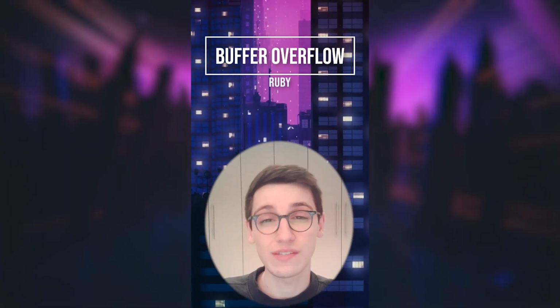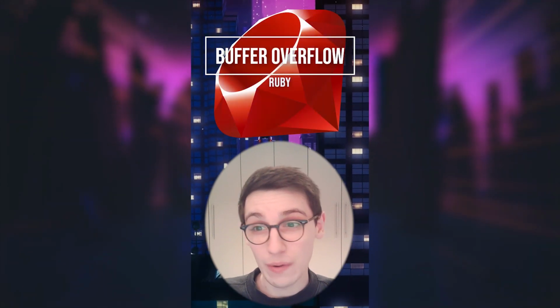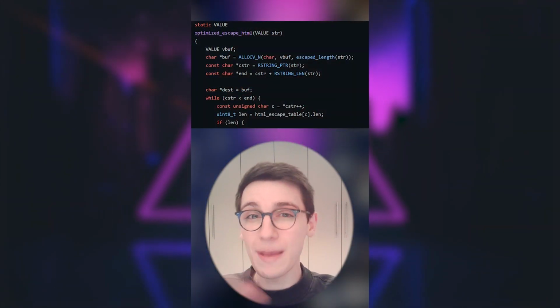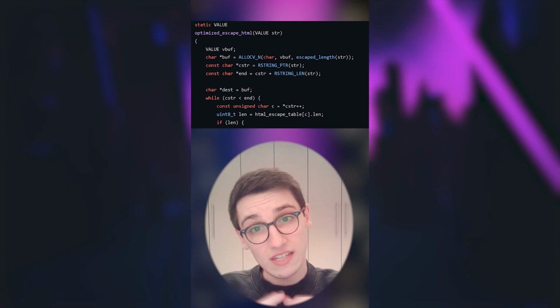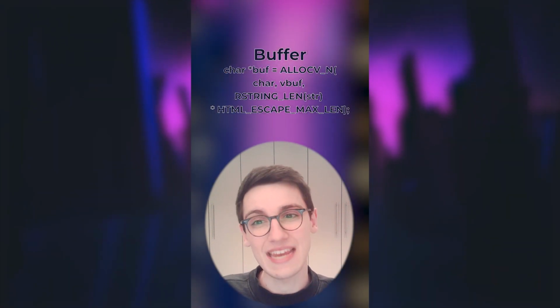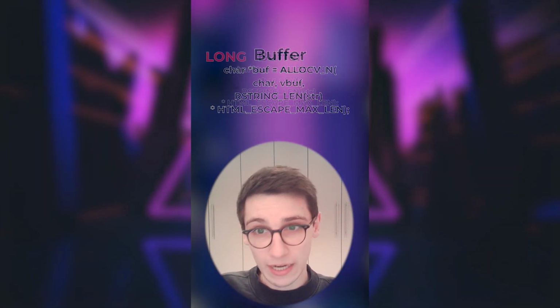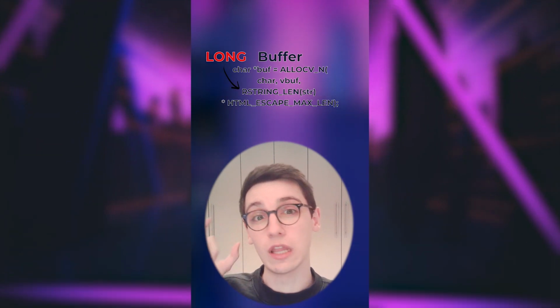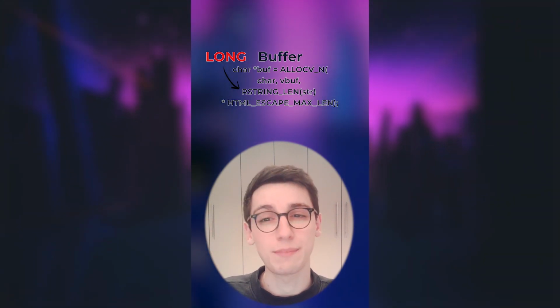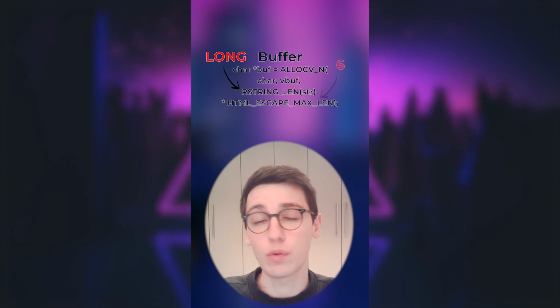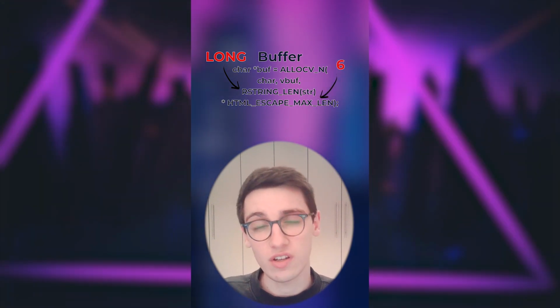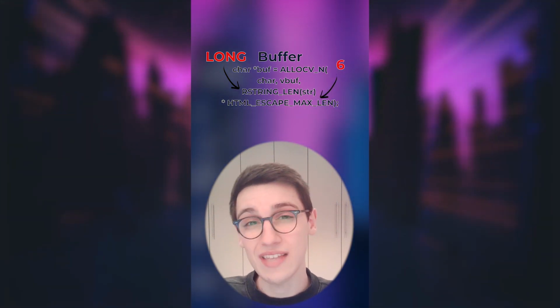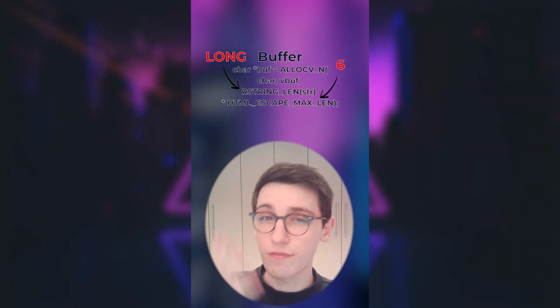A buffer overflow was found in Ruby. Now in this escape HTML method there is the creation of this buffer, and this buffer is created by taking the length of our input string, and that length is returned as a long. Then we're multiplying that by an HTML escape max length, which is 6. However, on certain operating systems, such as Windows 10, the long data type takes up 4 bytes.